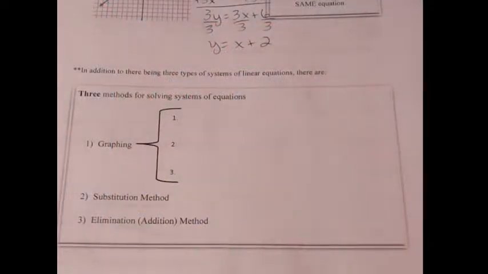Later on, if you pursue mathematics, you will recognize that you can use matrix algebra to actually help you solve systems of equations. It's incredibly fun. If you're ever interested, look that up, matrix algebra. It's super, super cool, but we don't cover that in this class. We only cover graphing, substitution, and elimination. So going back to the notes, we have to recall our methods for graphing.